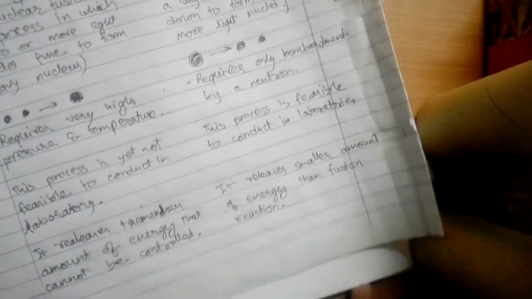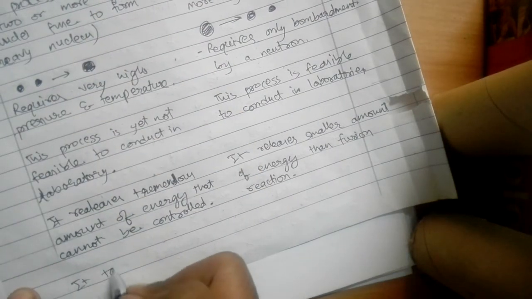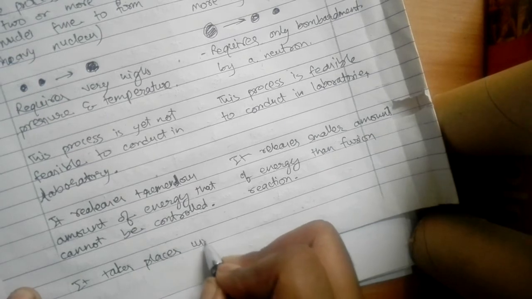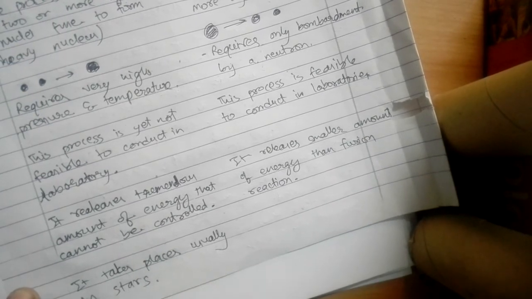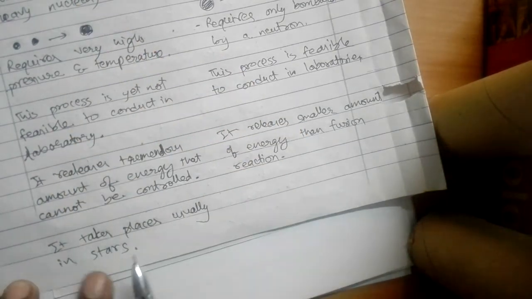Okay, and one more thing is nuclear fusion reaction usually takes place in stars, usually stars like sun. And there are others like Alpha Centauri and many other stars where nuclear fusion reaction takes place.